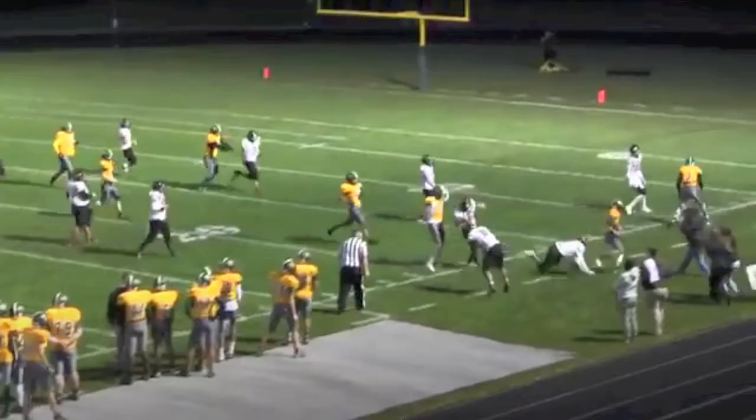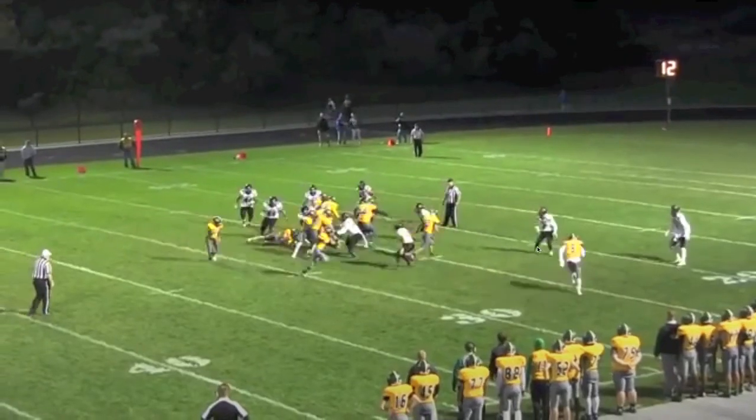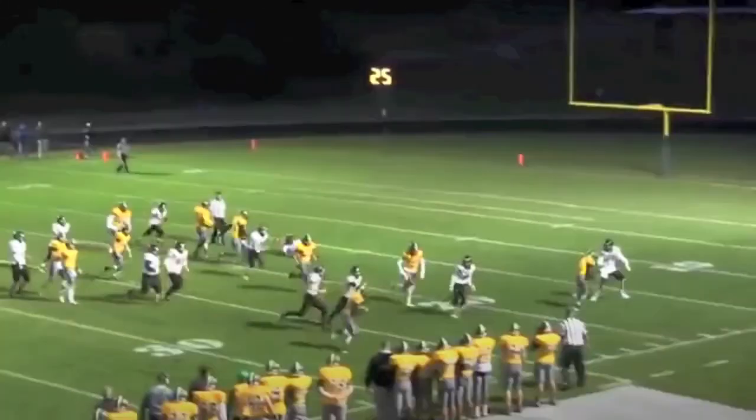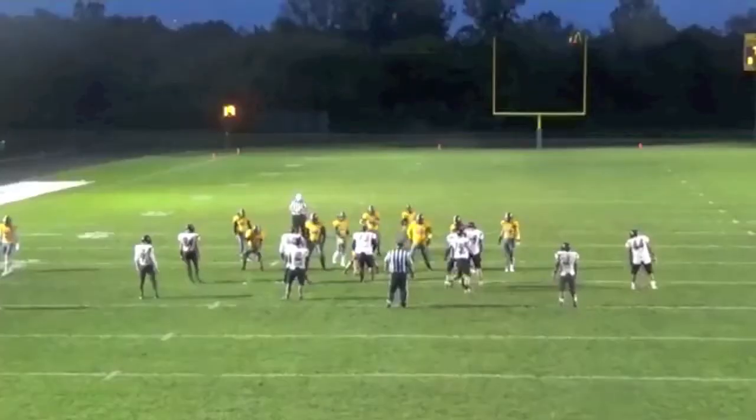If we get a little bit more out of our split end here on this crack block, where instead of throwing his shoulders into him and trying to get that knockdown block, he shuffles and keeps his base wide and works that upfield shoulder, we have a shot at going to the end zone on this play.